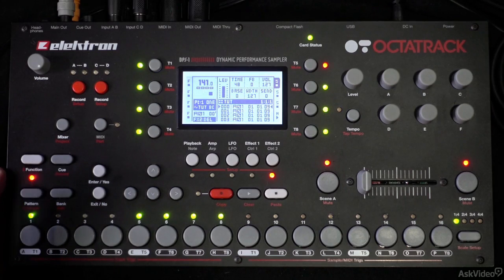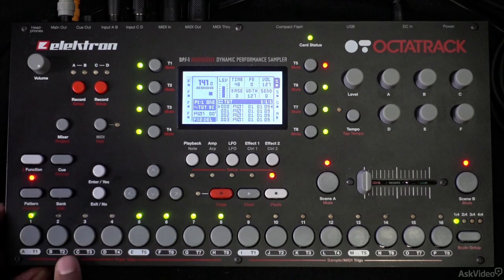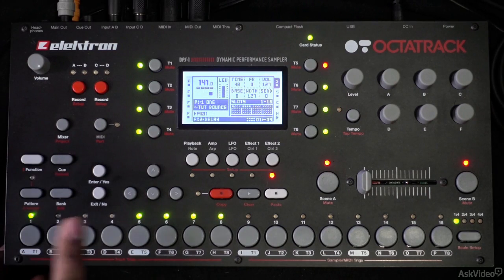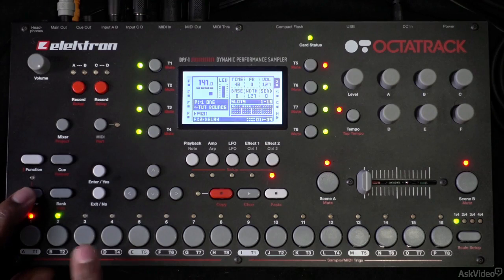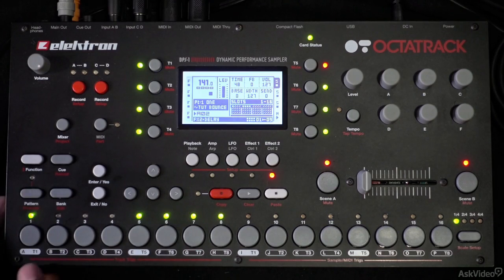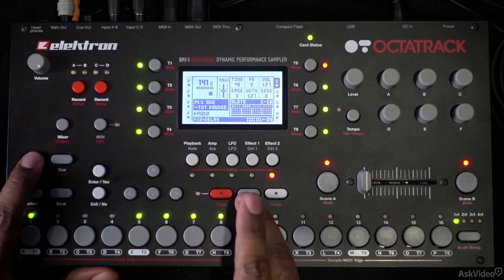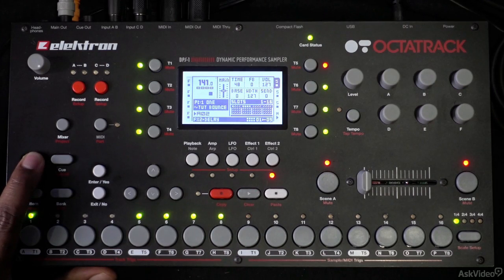So at this point now, if I wanted to, let me go ahead and go to a blank pattern. I'm going to get out of my arranger mode. So function, hit that. Now I'm out of the arranger mode. I'm going to hold pattern, and we did copy and paste this to pattern 2. Let's go to pattern 2. I'm going to clear this entire pattern. So I'm going to hold function. I'm not in the grid record mode, so if I press clear, the whole pattern gets cleared.